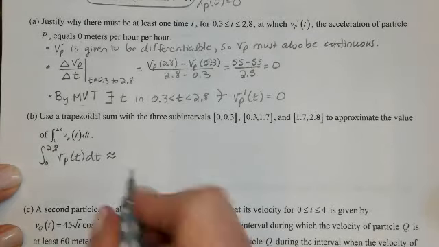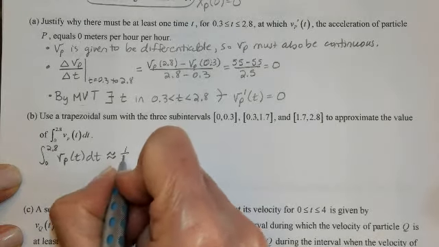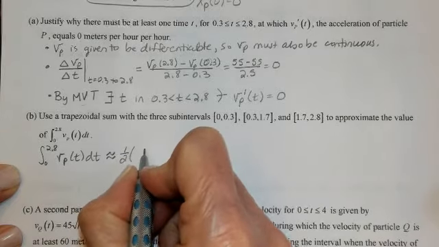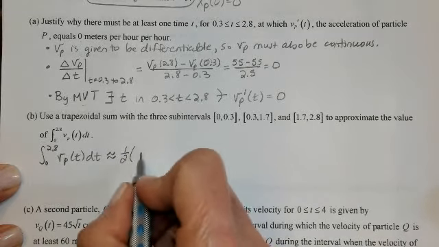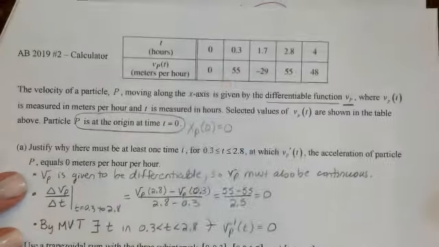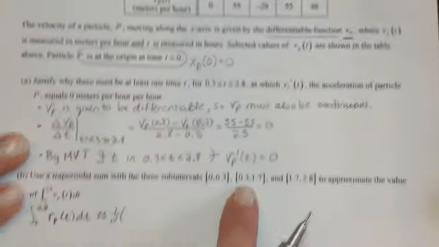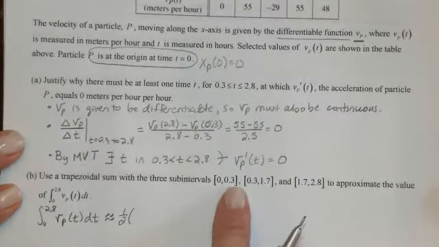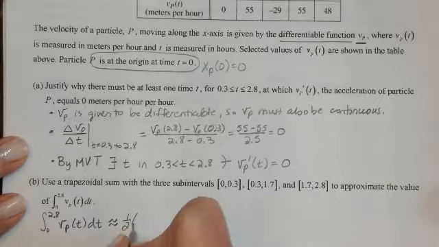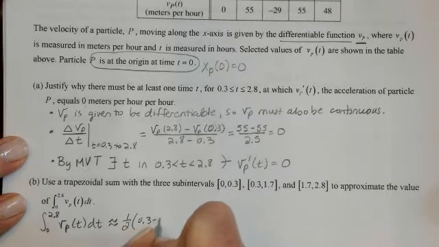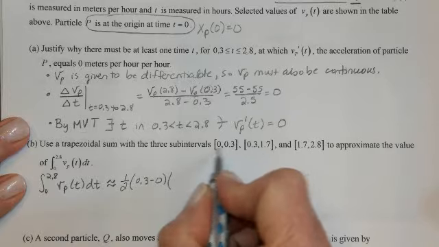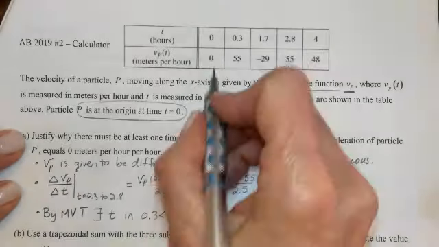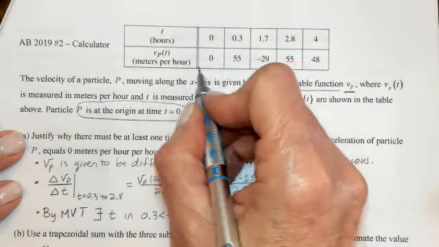Well, remember the trapezoid area has 1/2, and then here we need the difference in the t values, right? So we can go up to the table, or we can use what they give us here, 0 to 0.3. This is going to be 0.3 minus 0, which you could just write as 0.3. That'll be the difference in the times, and then we add up the 2 heights there.